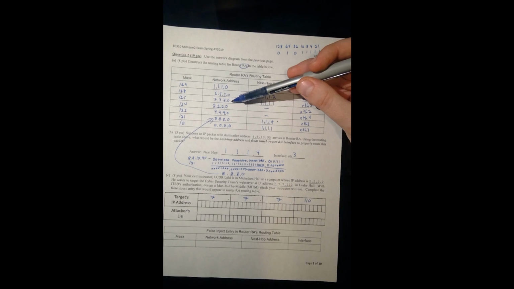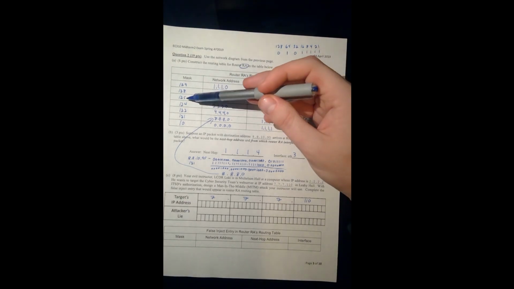We can safely assume that it's on the 7.7.7.0 network. And we can verify that by saying that /25 is going to set the last bits of this. Only that first bit is going to stay. And since 110 is less than 128, that means that first bit is 0.